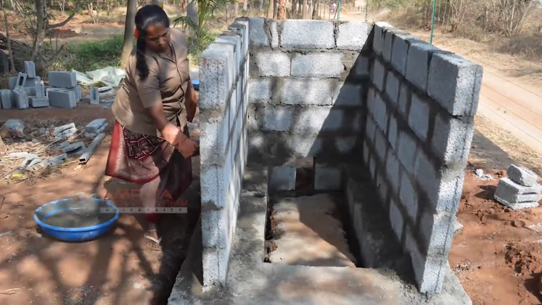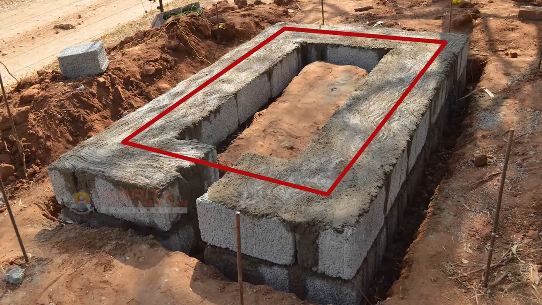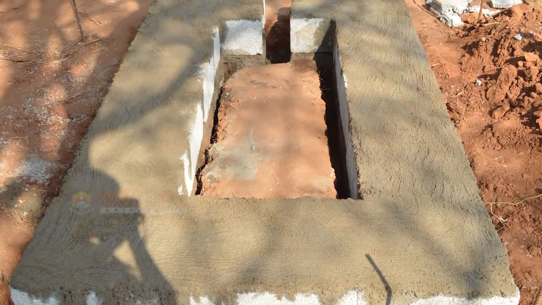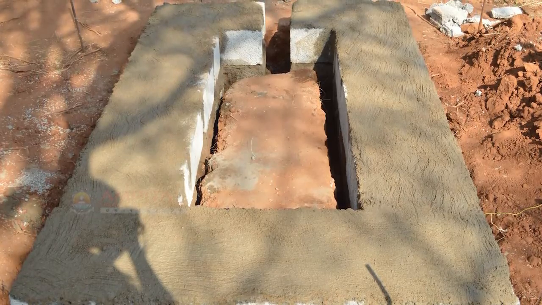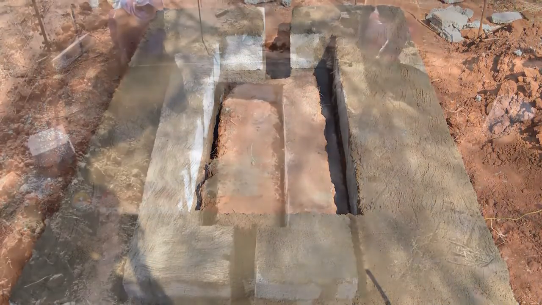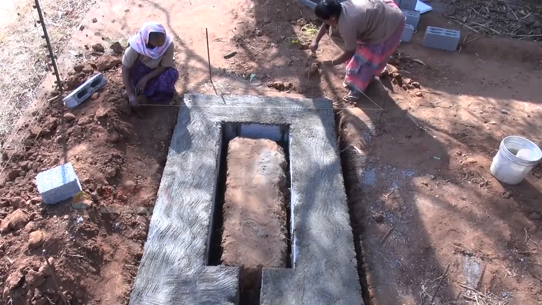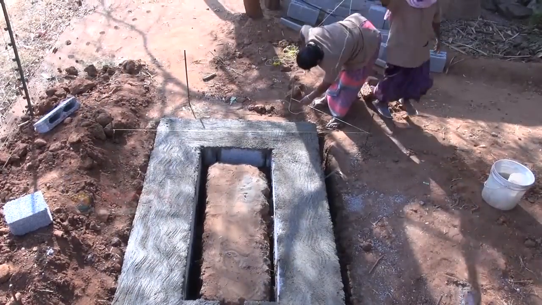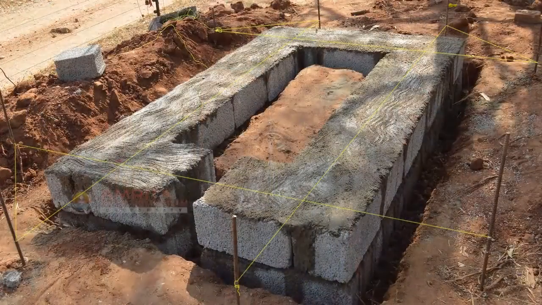Now let's see the procedure for building the wall. We will first reproduce the center lines on the foundation. For this, add a thin layer of cement mortar on the foundation for marking the lines. This is needed if the foundation was laid on the previous day. Now tie the string on the center line stakes about 2 centimeters above the foundation. Thus, we get 4 intersections.